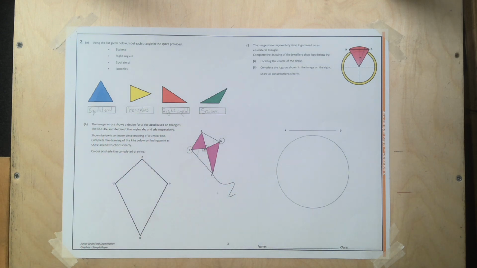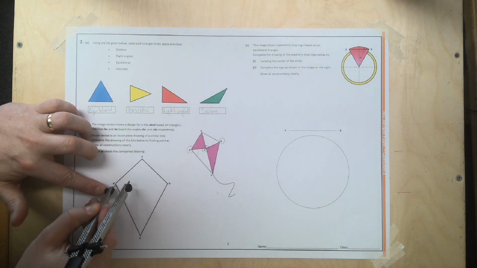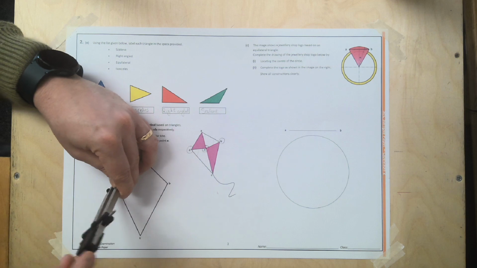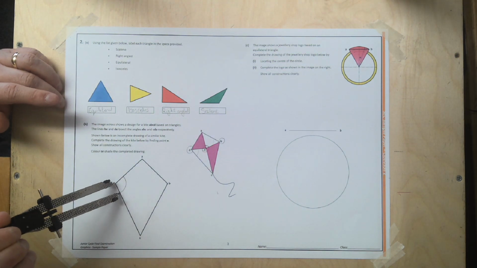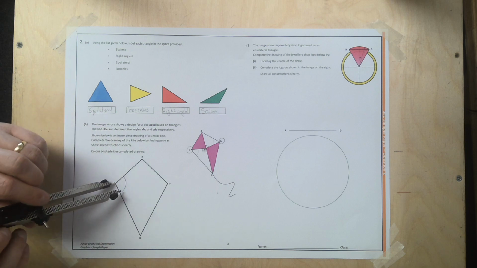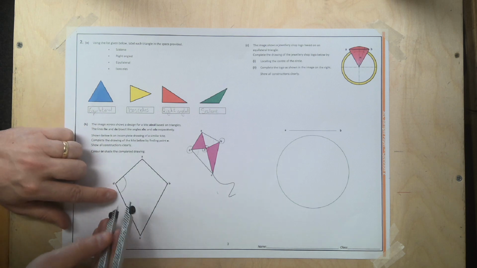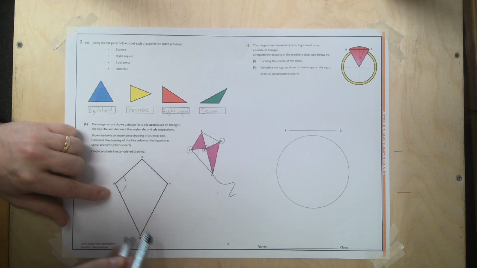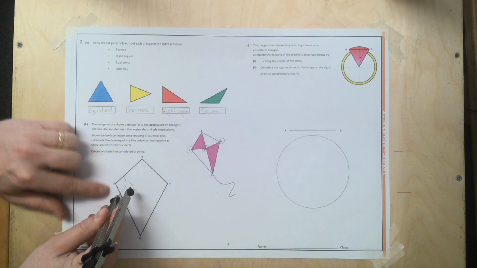So bisecting an angle, put your compass on D, set your compass any distance, swing an arc. I'll always make that a little bit bigger. We know where our arc hits the line DC, we put the steel of our compass there and swing an arc.